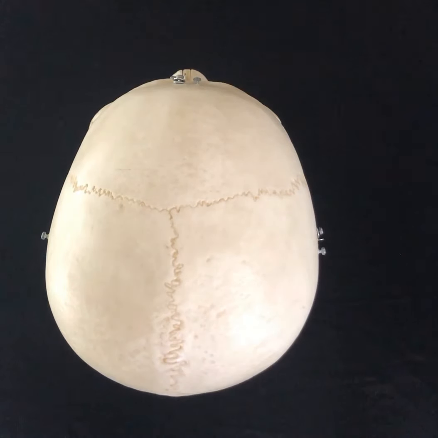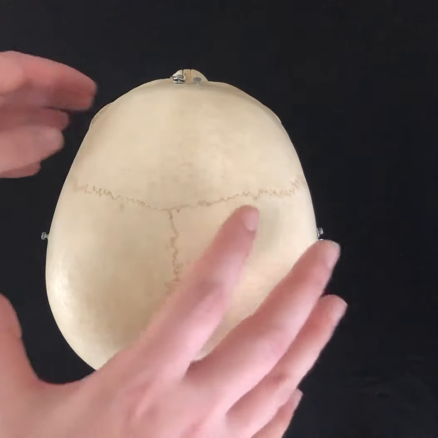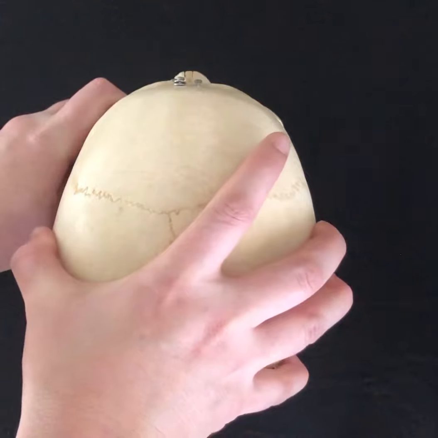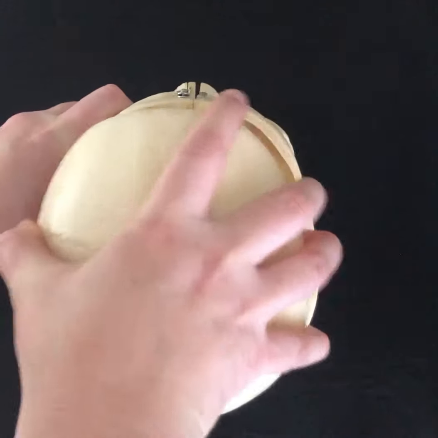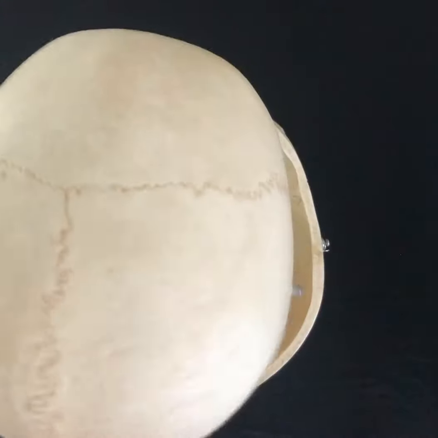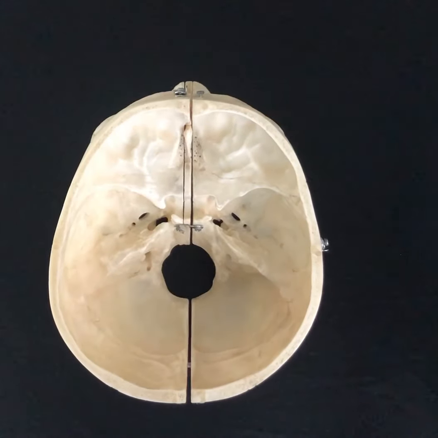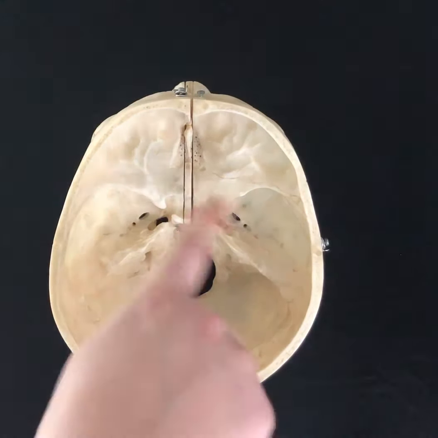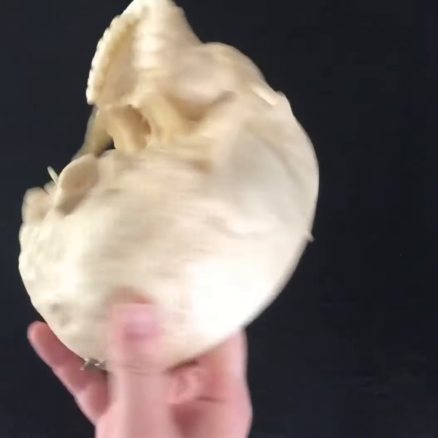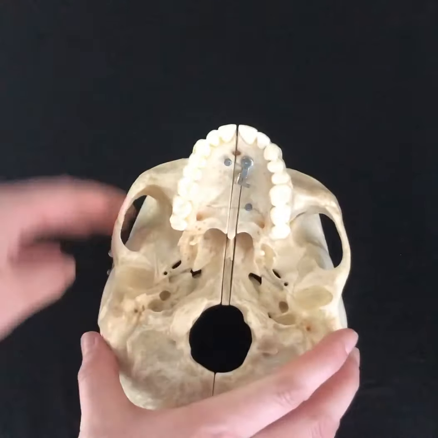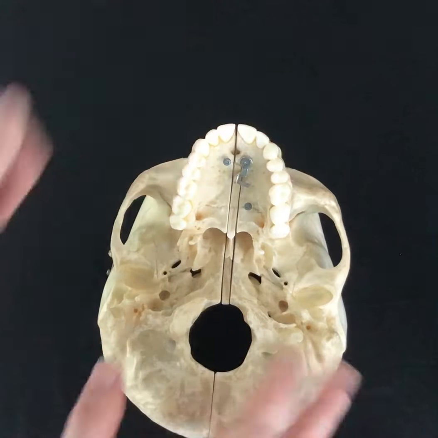Okay, so now we're going to look at the inferior view of the skull. To make it sit a little bit better on the table, I'm going to remove the skull cap, which is anatomically known as the calvarium. So from this, we're going to remove the calvarium, and we can see the internal view of the skull and the inferior view.